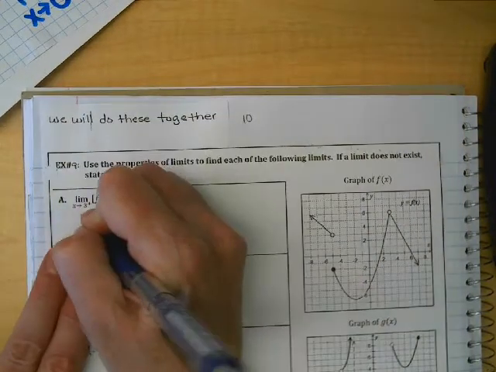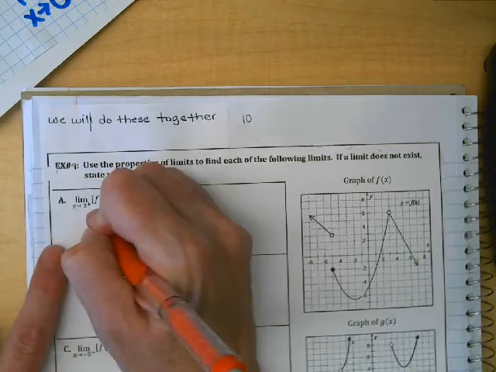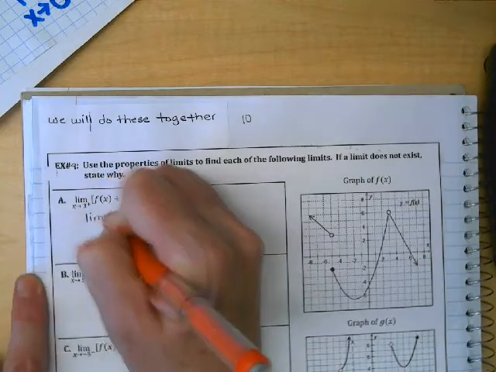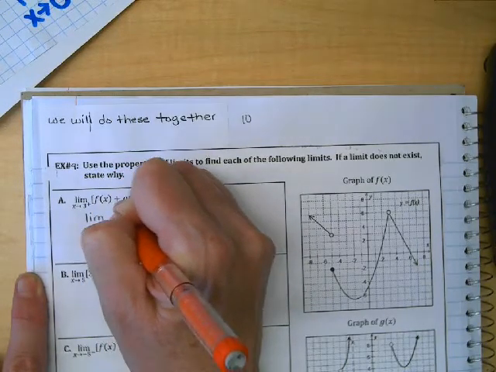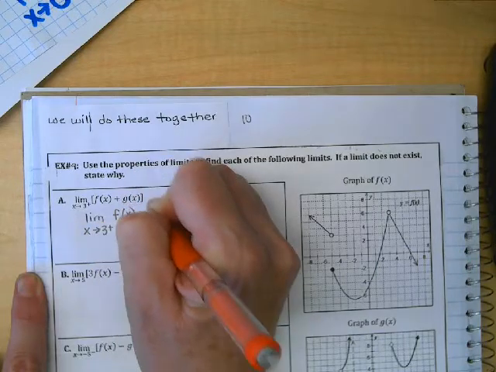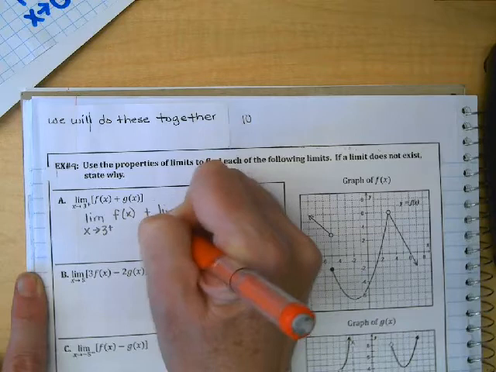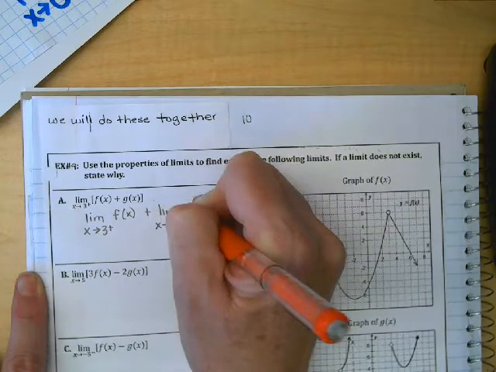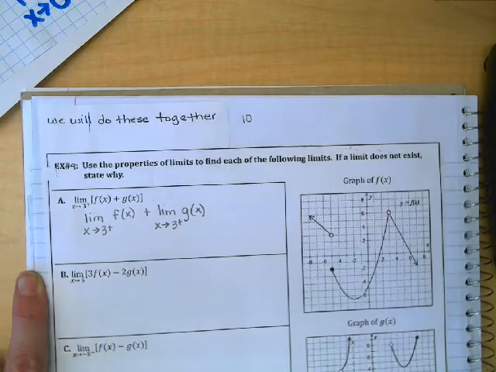So here's what I'm going to do. And again, important that you look at how I'm writing this. So this is the limit as x approaches 3 from the right of f of x plus the limit as x approaches 3 from the right of g of x. Okay, so I want you to rewrite it just like that.